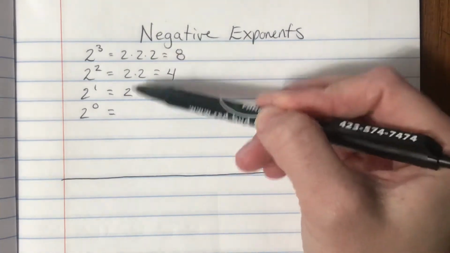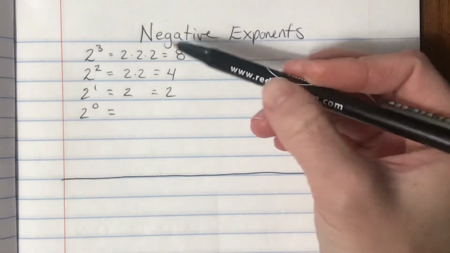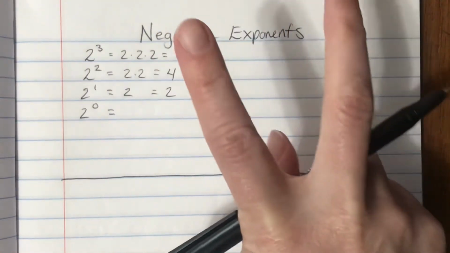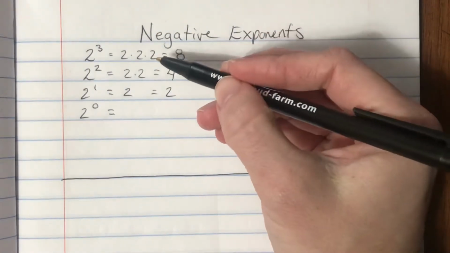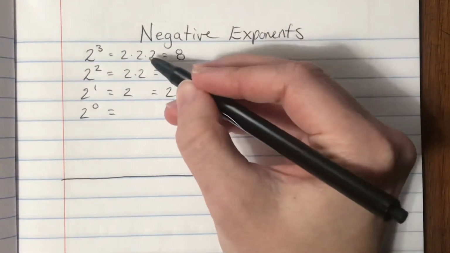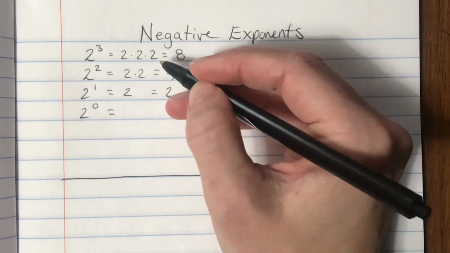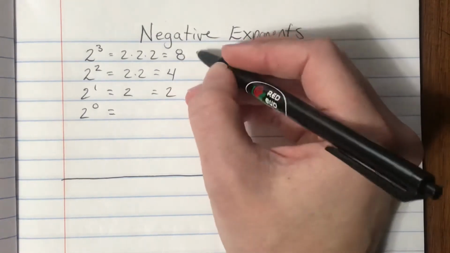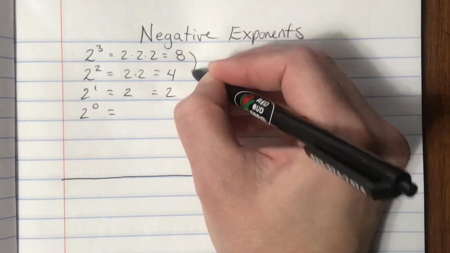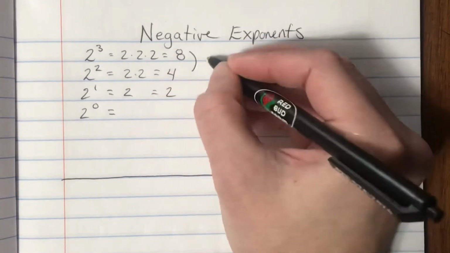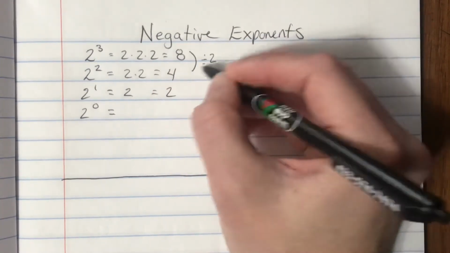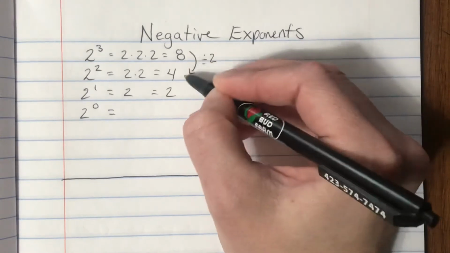Every time we have 1 less times 2. The opposite of multiplication is division, right? So one way to think about losing one of these times 2s would be to divide by 2. And it makes sense, because 8 divided by 2 is 4.